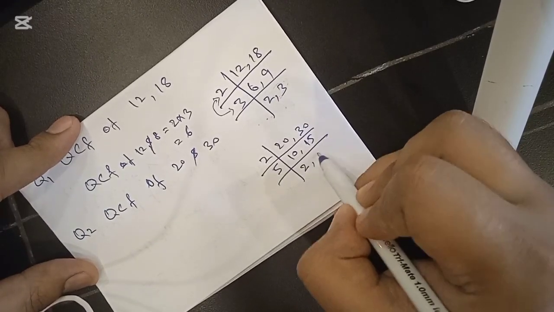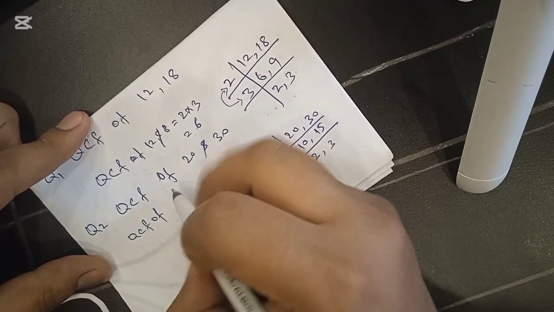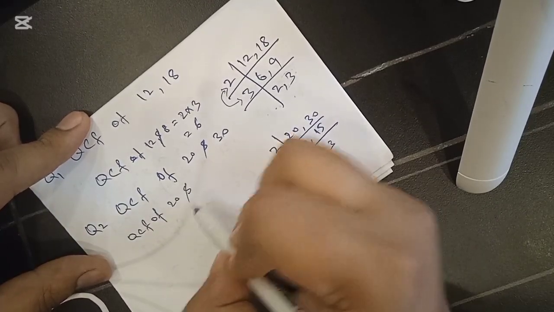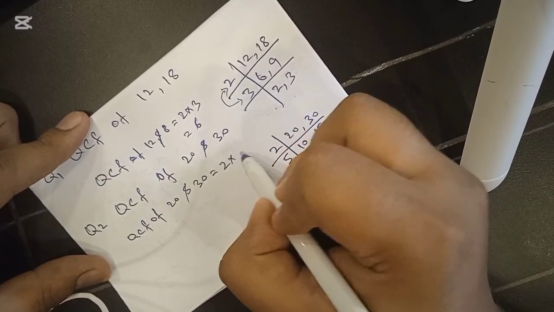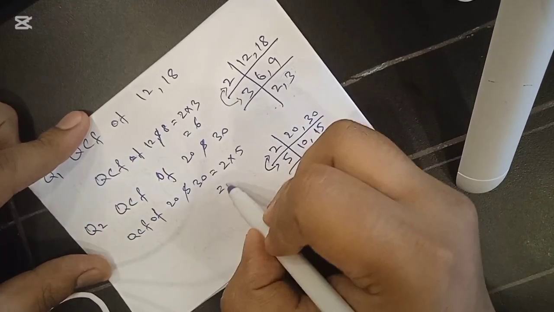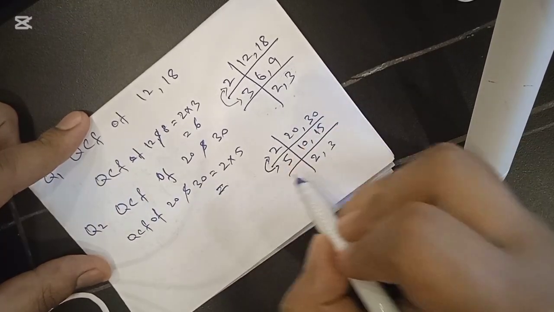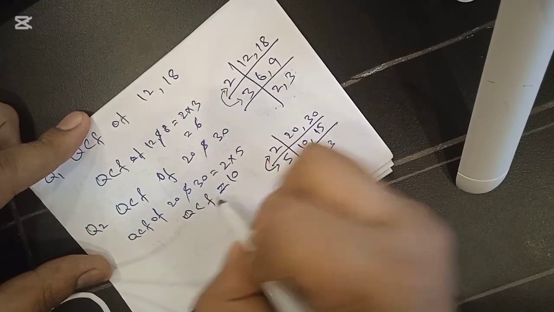It will become 2 and 3. So we can say GCF of 20 and 30 is equal to 2 multiplied by 5. These two will be multiplied. So it will come 10. So GCF would be 10.